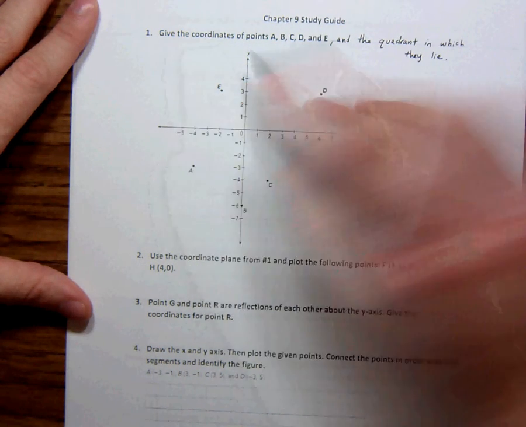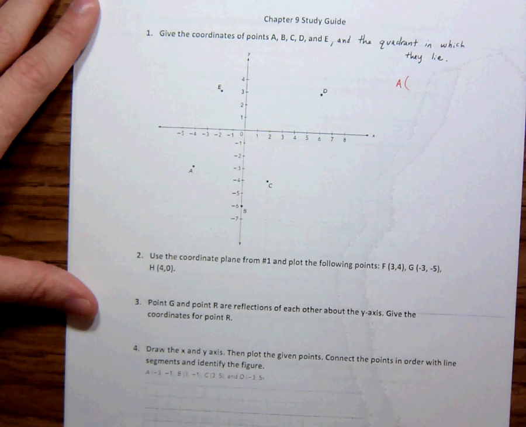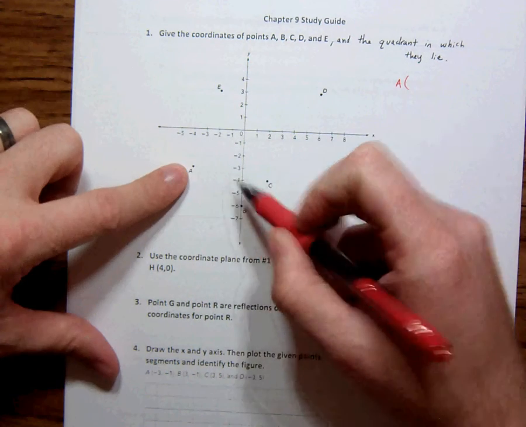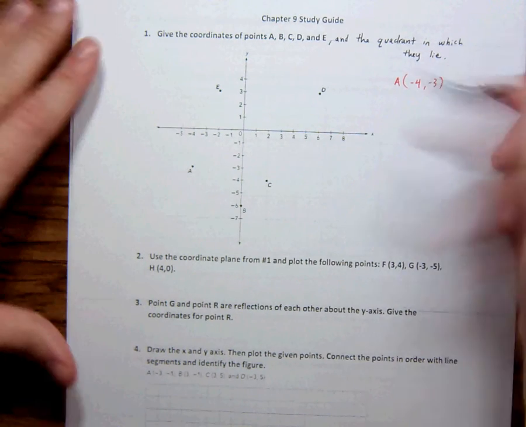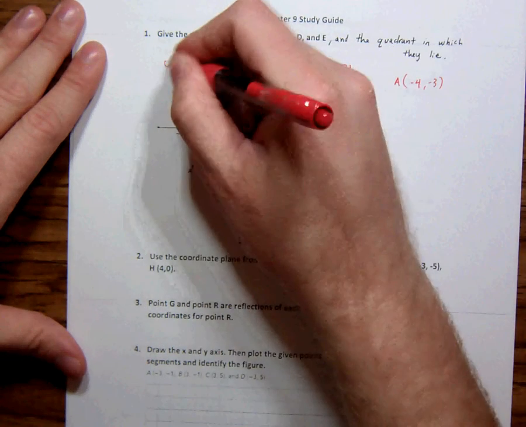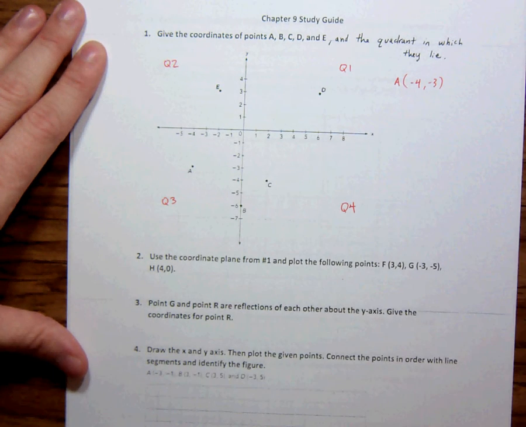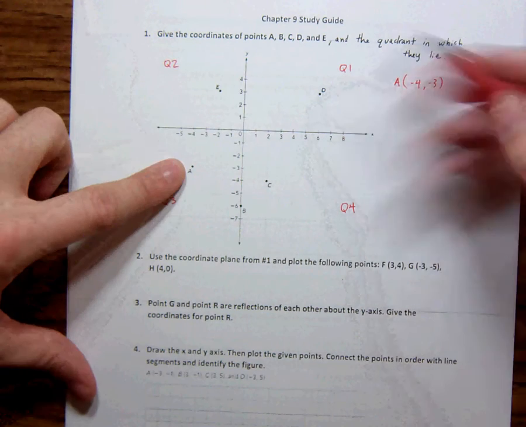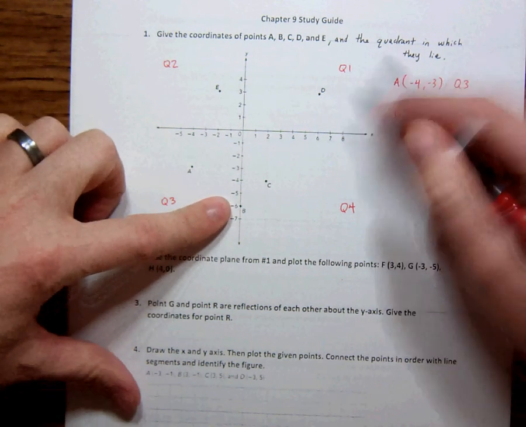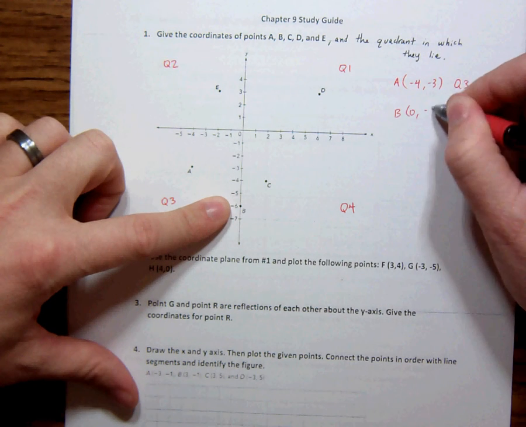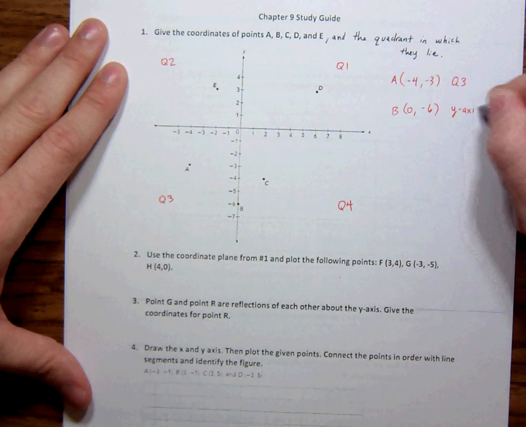The first question: give the coordinates of A, B, C, D in A and the quadrant in which they lie. A is right there. That's at -4, -3, and remember the quadrants are quadrant 1 starting there, quadrant 2, quadrant 3, quadrant 4, so A is in quadrant 3. Point B is right here. That's 0 in the x direction, -6 in the y, and that's not in a quadrant. Technically, that's just the y-axis.